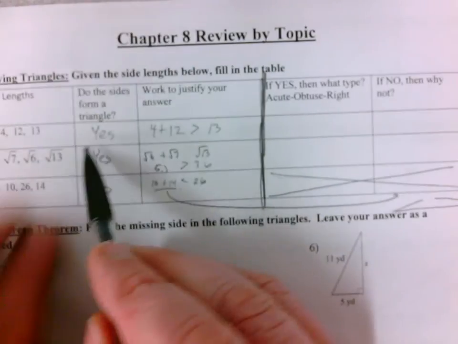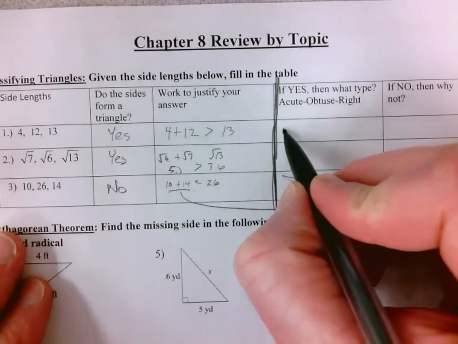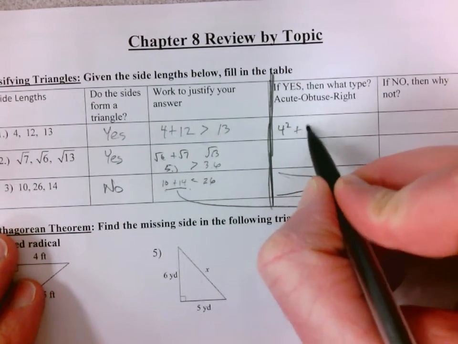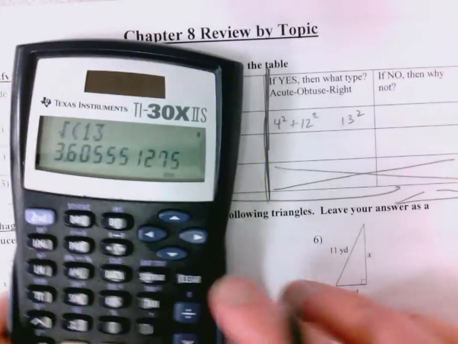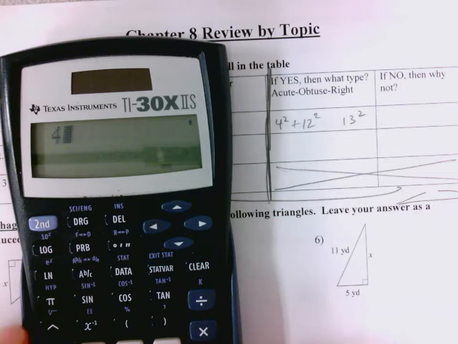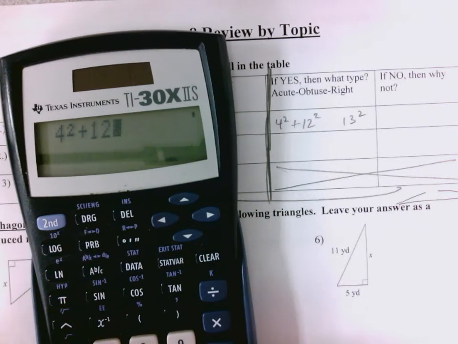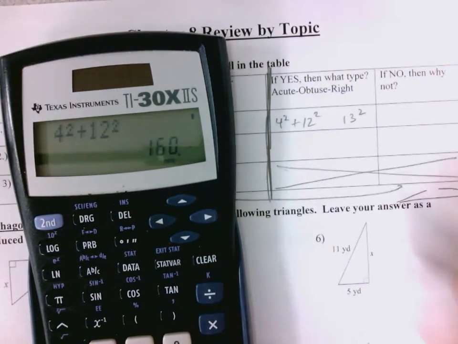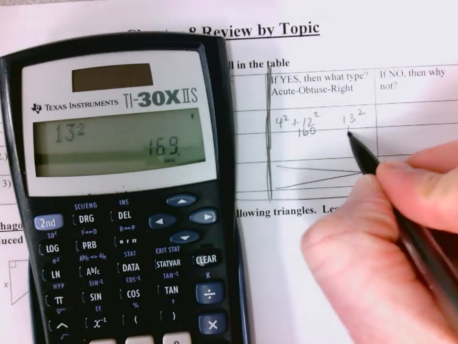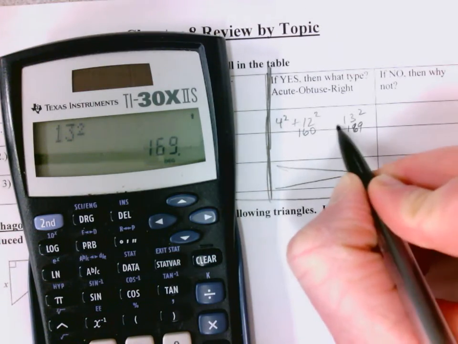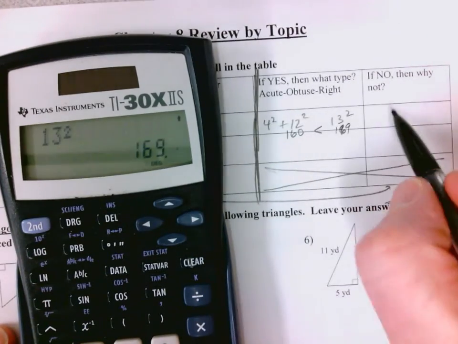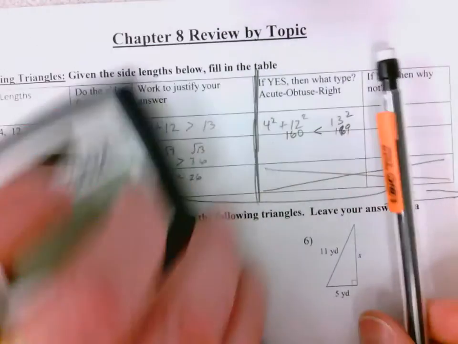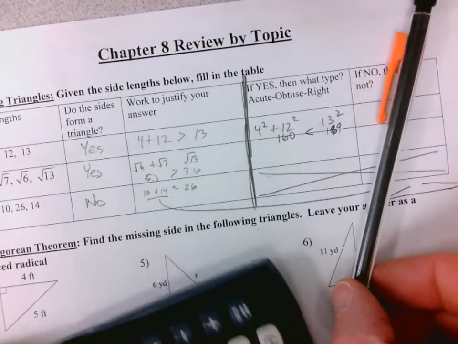Okay, so once I have these, now I know I can do Pythagorean theorem. And so 4 squared plus 12 squared and 13 squared. So what I do is just split those up. 4 squared plus 12 squared, that's 160. 13 squared is 169. So in this case, the c squared is bigger than the a squared plus b squared, which means we stretched it out. So I don't have another pencil here, but it's stretched this way, so it's an obtuse.